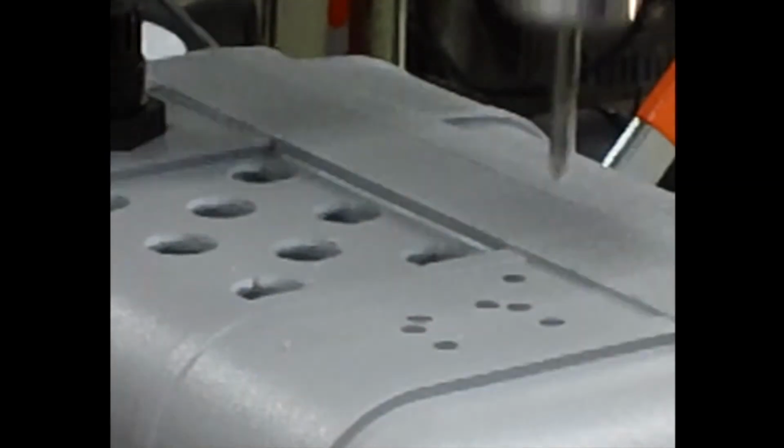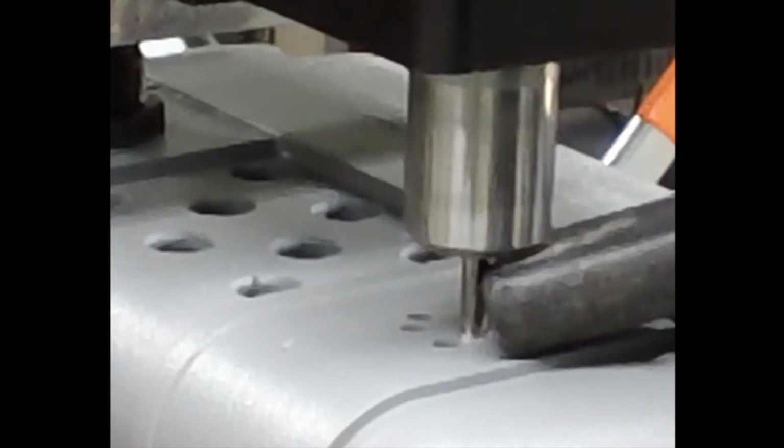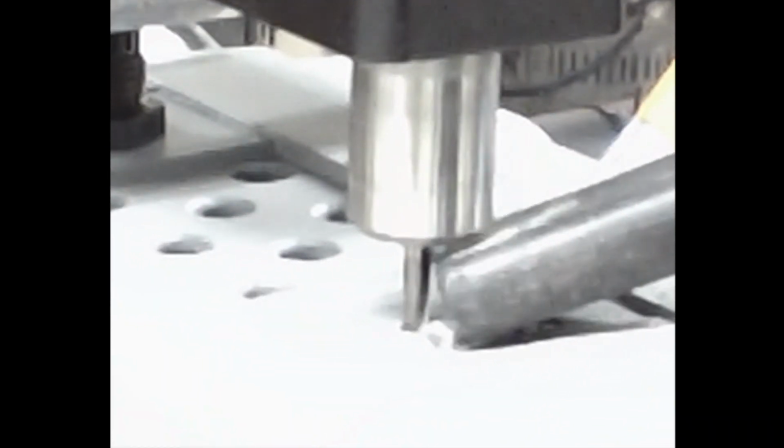This CNC robot is cutting an opening for one of those power receptacles that you find on the back of computers.